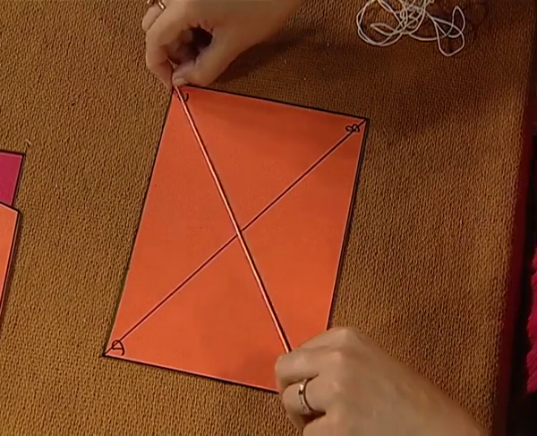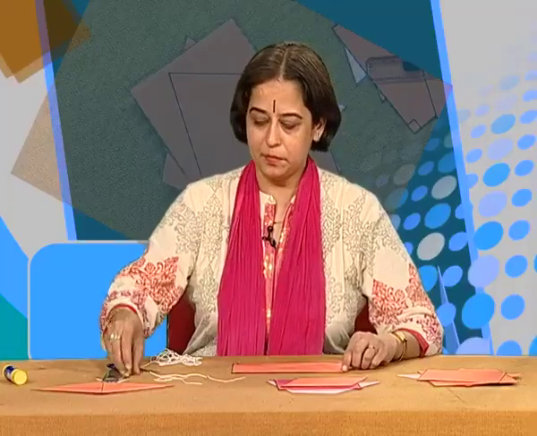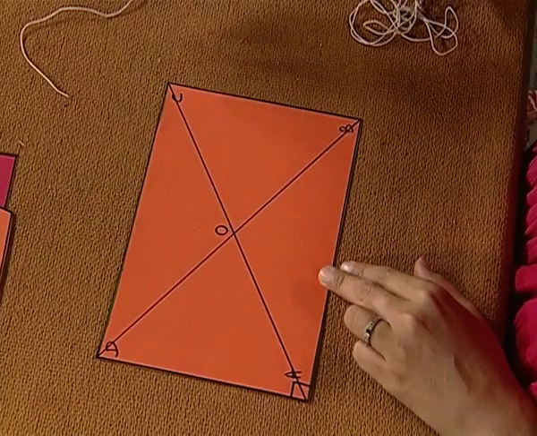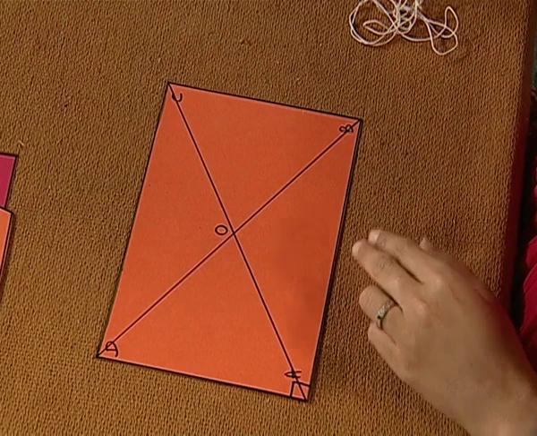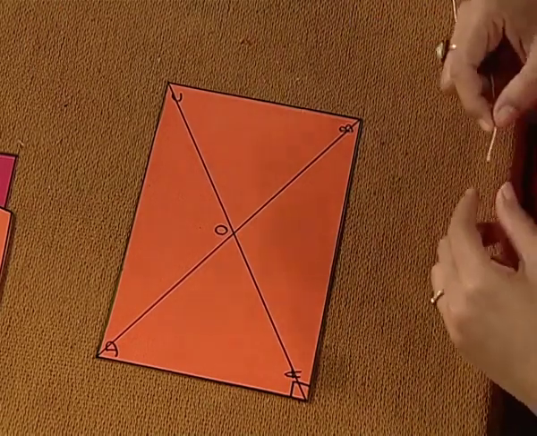This indicates the diagonals AC and BD are equal. Now, the two diagonals are intersecting at the point O. We have to verify that diagonals of a rectangle bisect each other also.